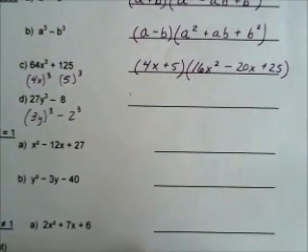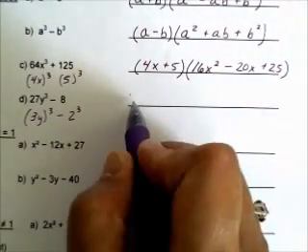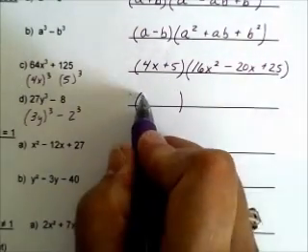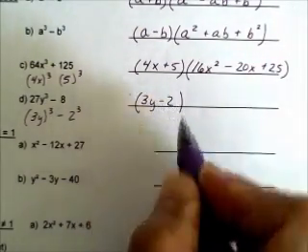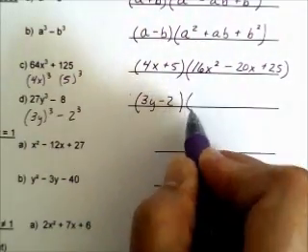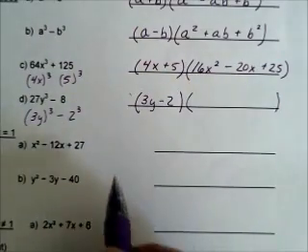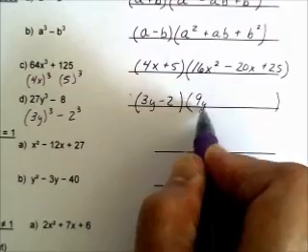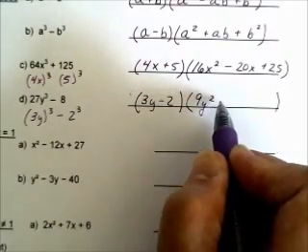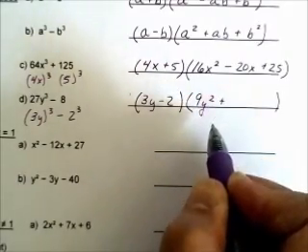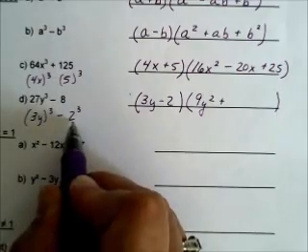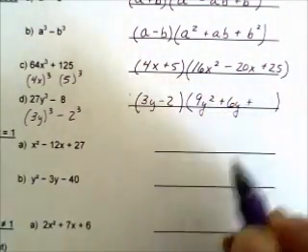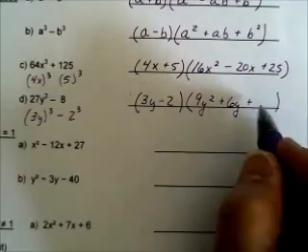So our factorization here for the difference of these two cubes is 3y minus 2 for the binomial, and the trinomial is 3y squared, which is going to be 9y squared, plus the product, 3y times 2, 6y, plus 2 squared, which is 4.